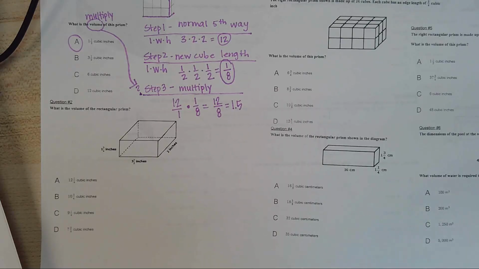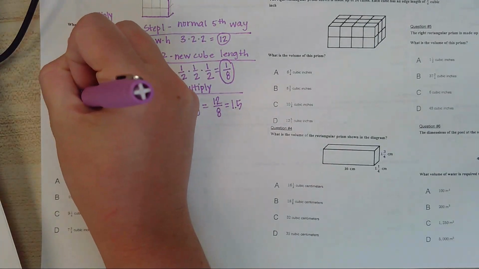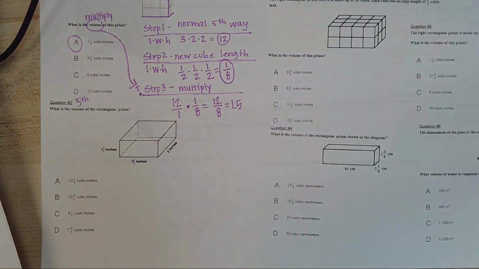Okay. So at this time, you should be able to tell me, is it a 5th grade or a 6th grade way? Remember, 6th grade literally tells you each cube has an edge length with a fraction. Does this one have that sentence that tells you it has a new cube length? No. So this is a normal 5th grade problem. Write that down. Question 2 is a normal 5th grade problem.